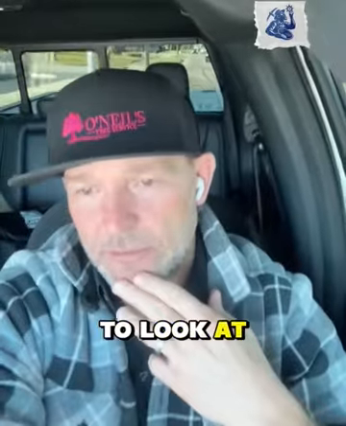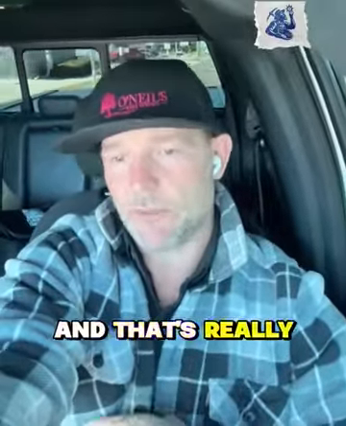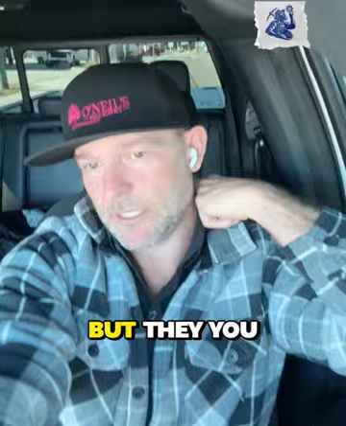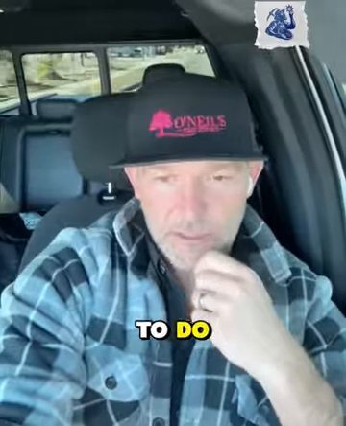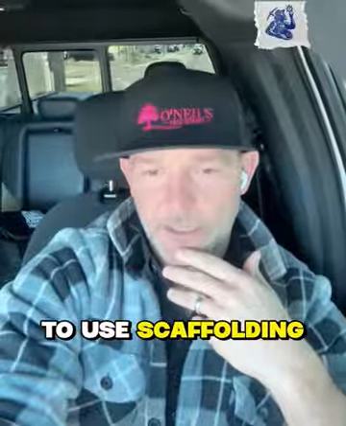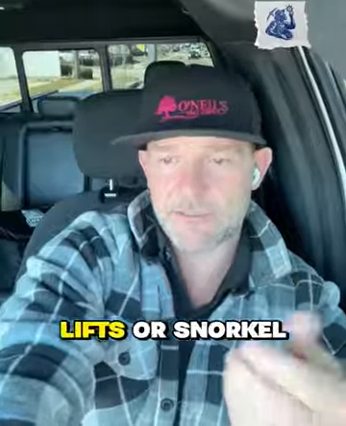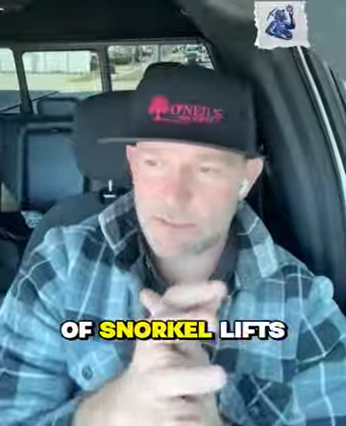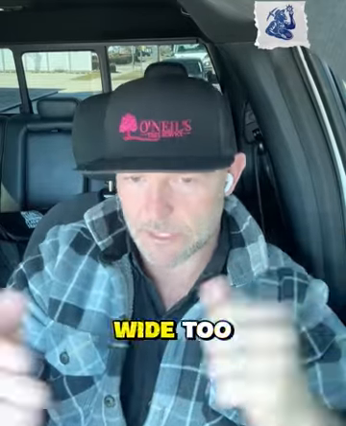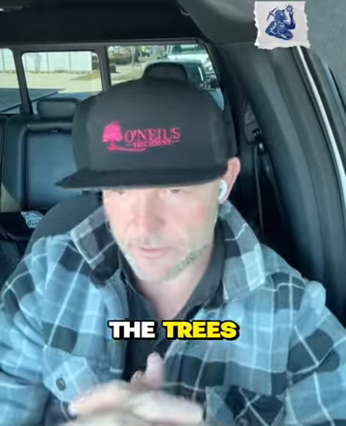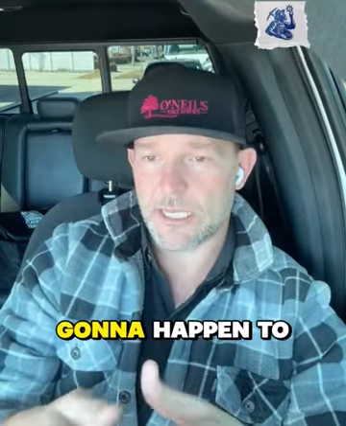So I try to look at it from the viewpoint of a contractor trying to do the job as well, and that's really important. A lot of people overlook it, but you need to understand how a construction process works and what these guys are always going to want to do. For example, contractors don't want to use scaffolding on bigger buildings to paint walls or put up stucco if they can avoid it, so they use man lifts or snorkel lifts. Those lifts need a lot of space to drive, and the basket is really wide too, so you have to make sure there's enough clearance from the trees, as far as branches hanging over and getting close, but also what's going to happen to those roots.